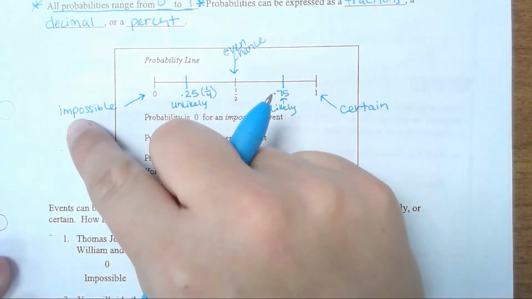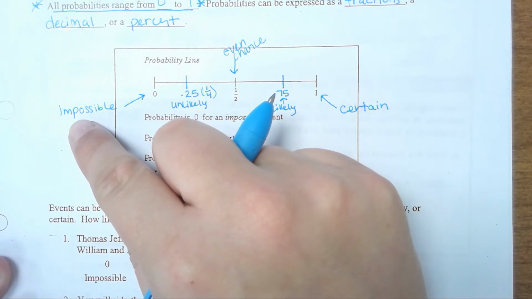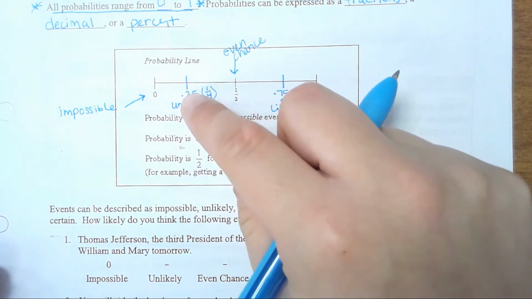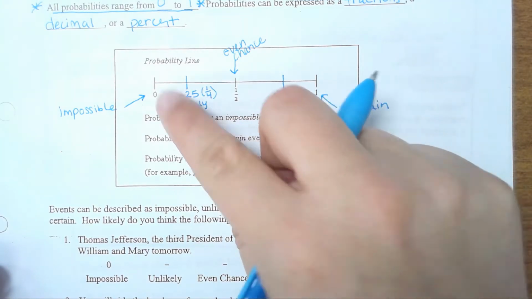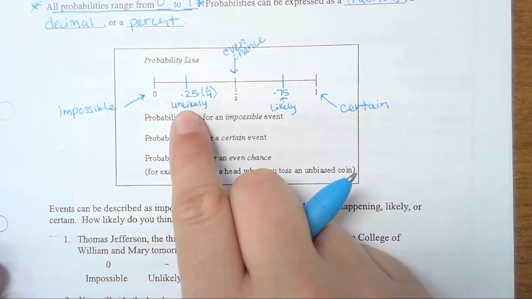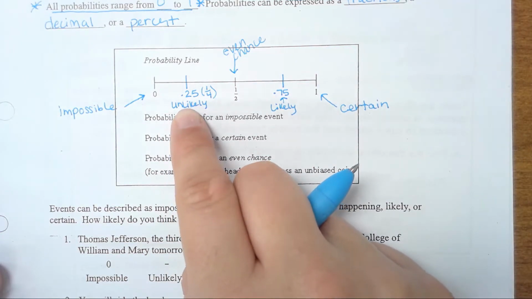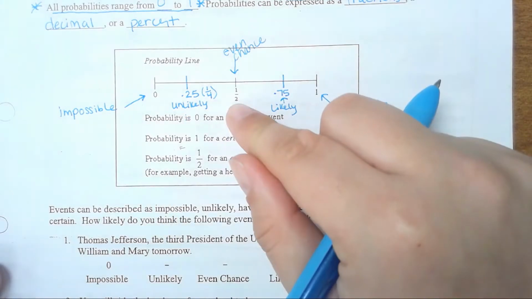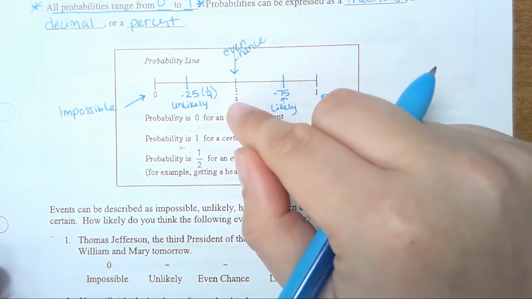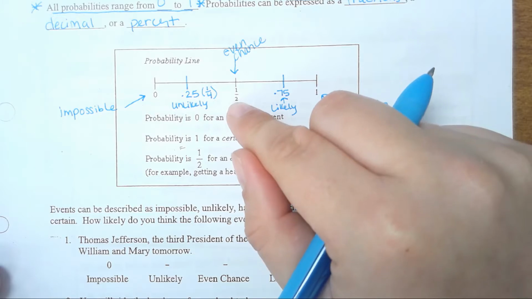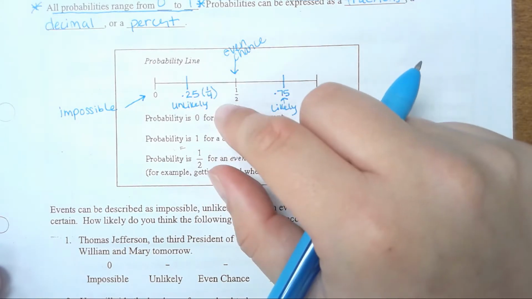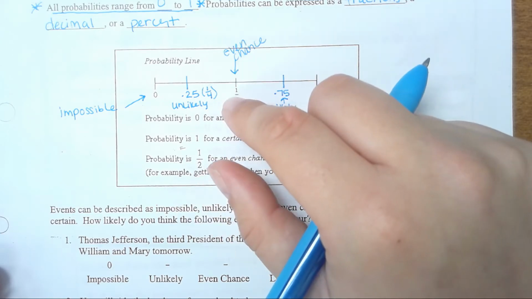It's not impossible because it's not 0, but it's also not likely because it's still close to 0 and further away from 1, so that makes it unlikely. If you have a probability of 1/2, that means you have an even chance. Like flipping a quarter, you can either get heads or tails. It's a half and half situation.